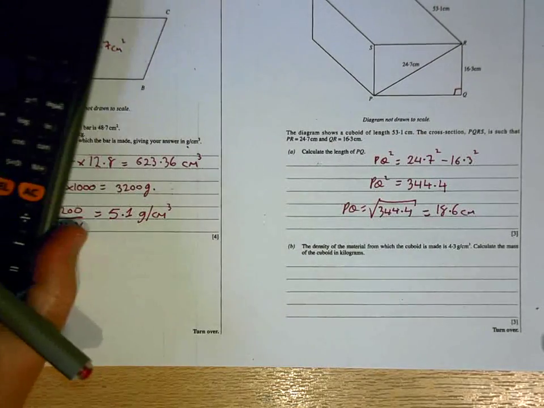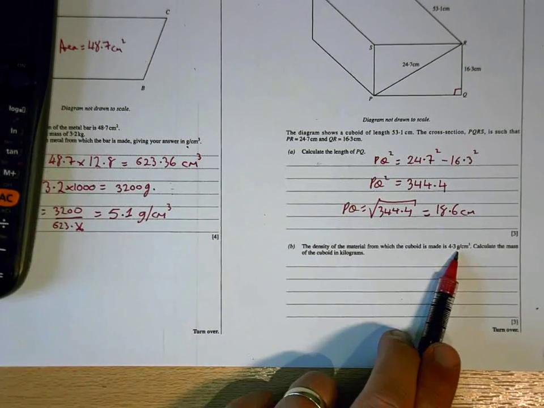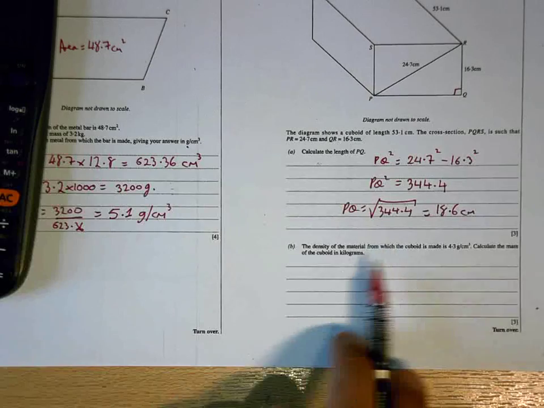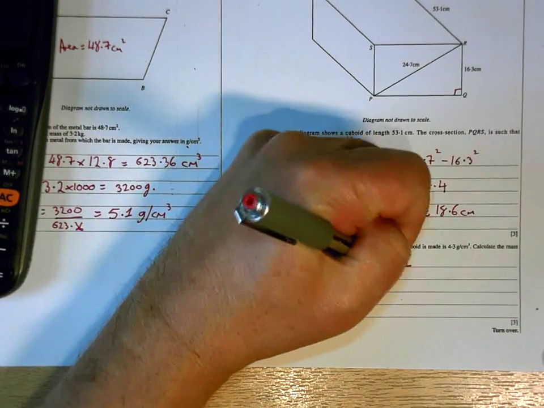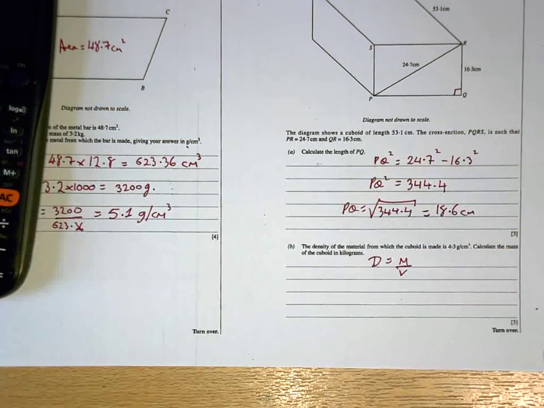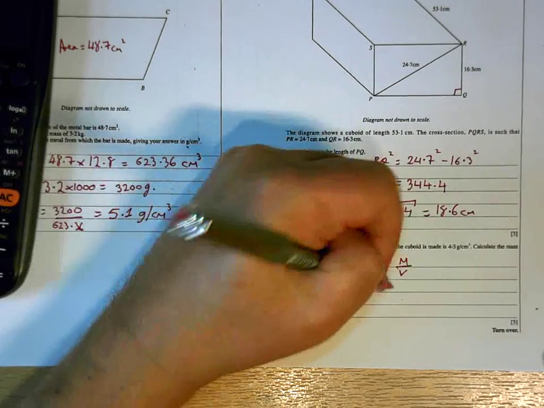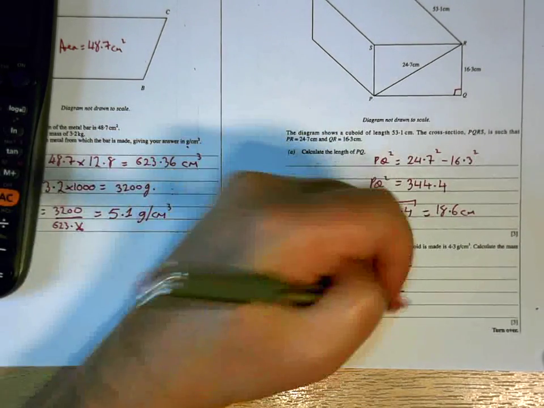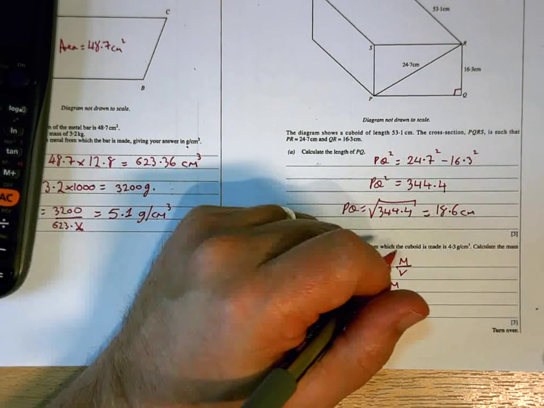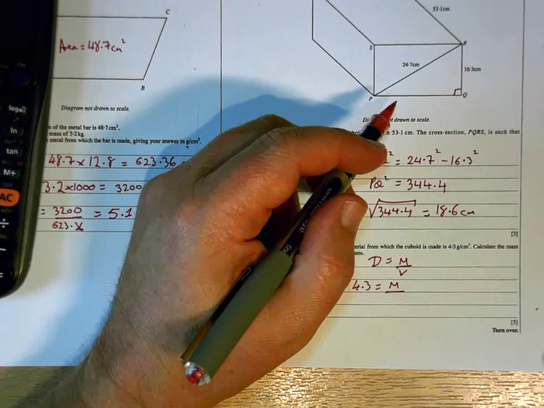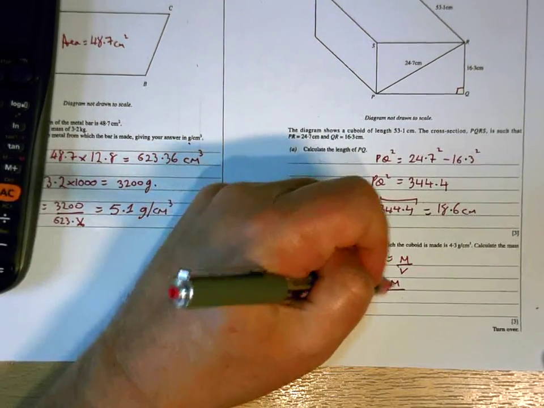Okay, and then for the second part, density of the material is 4.3 grams per centimeter cubed, and I want to find the mass. So density is mass divided by volume. So I know the density is 4.3. I don't know the mass. I do know that, I don't know the area yet. The first thing I need to do is work out what the volume of that is. So scratch that for a sec.